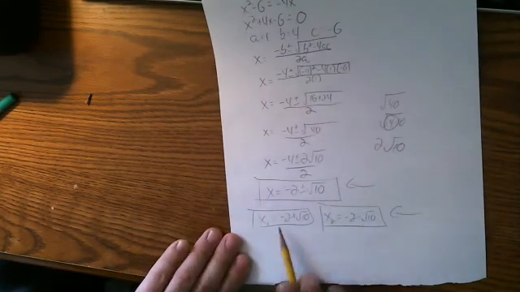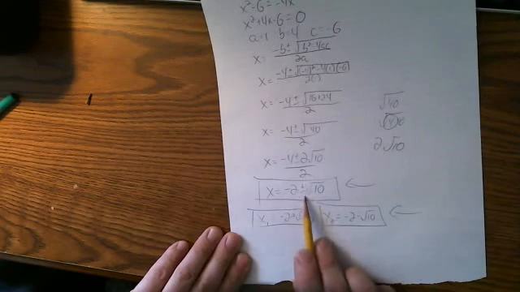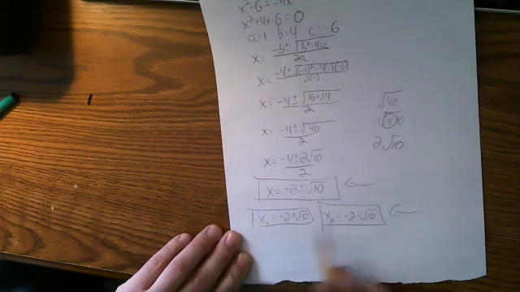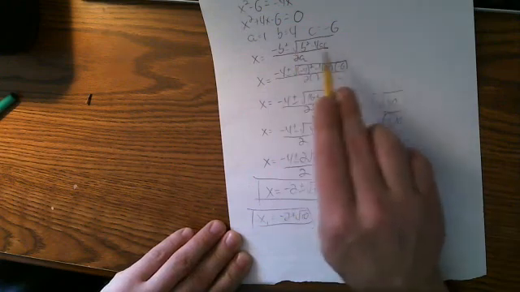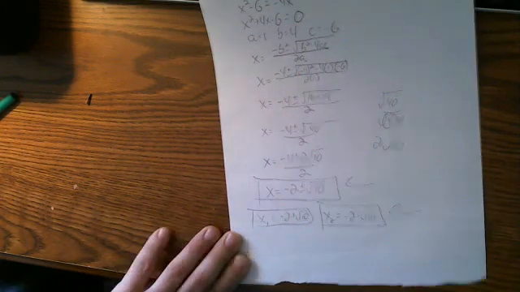So there are two solutions because I'm adding and subtracting something, and I have irrational solutions because the inside of my radical, b squared minus 4ac, was not a perfect square.